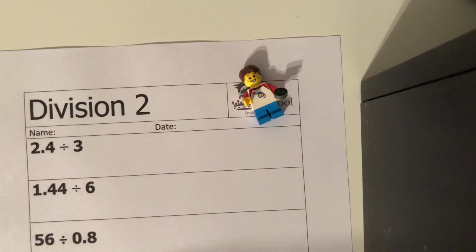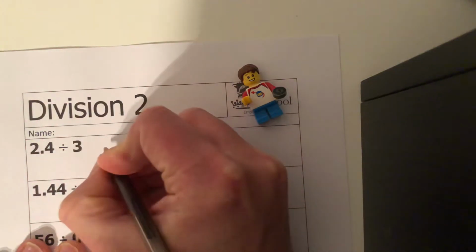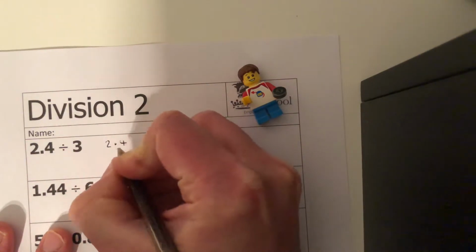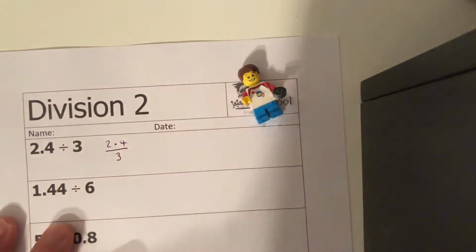So this first question here, 2.4 divided by 3 or shared by 3. How do you go about doing something like this? Well, for me, you know I'm always going on about how much I like fractions. So I'm happy when I see a divide sign to think of the whole problem as a fraction. So put 2.4 over 3.